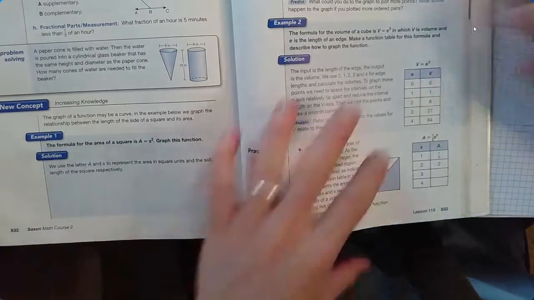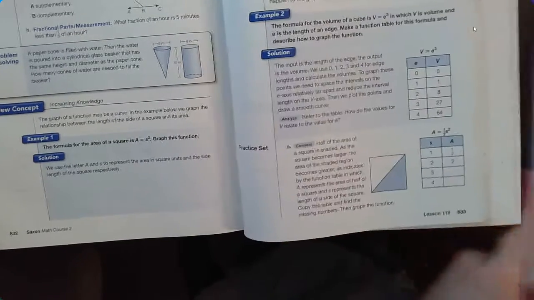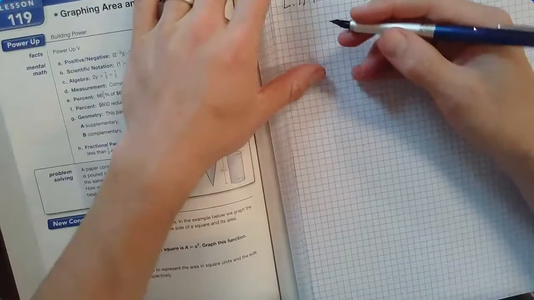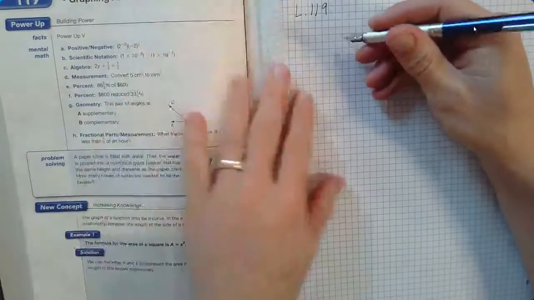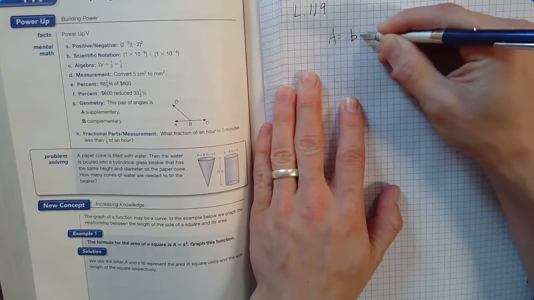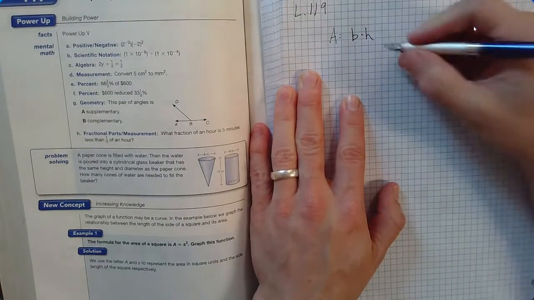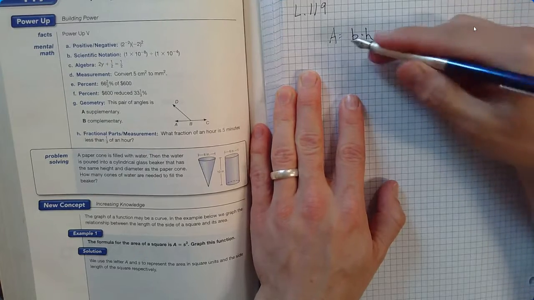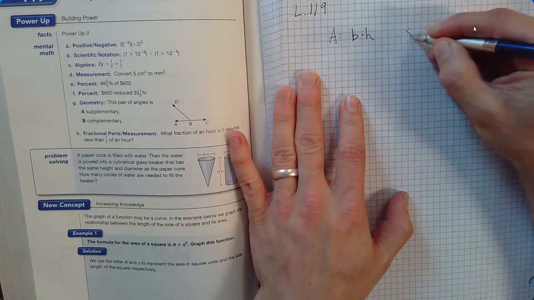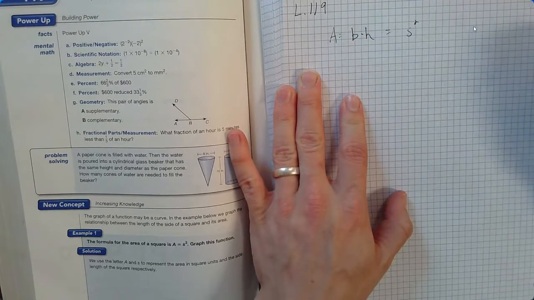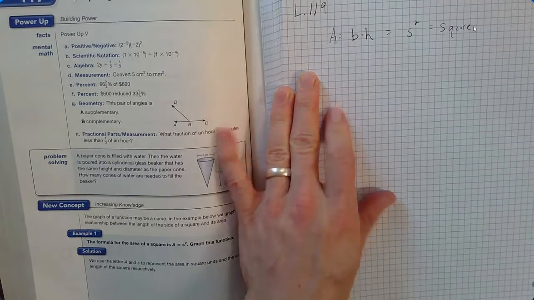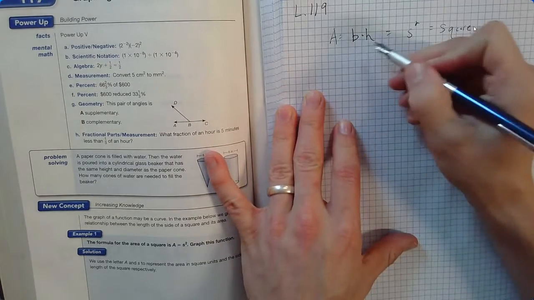So really, what I would prefer they do, instead of talking about the square, because a square is kind of a special case, is just say area equals the base times the height. And of course, for a square, the base and the height are the exact same thing, right? So they just do side squared for a square. For a rectangle, for anything else, it's b times h.